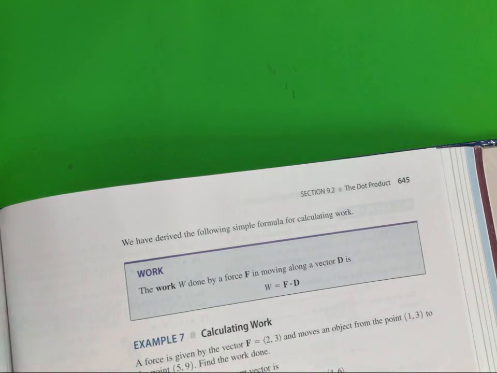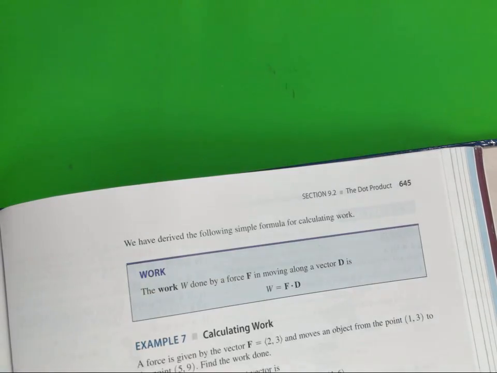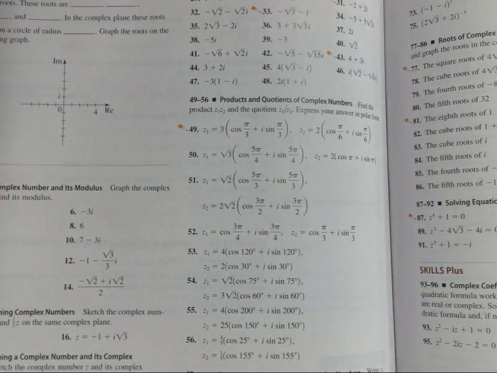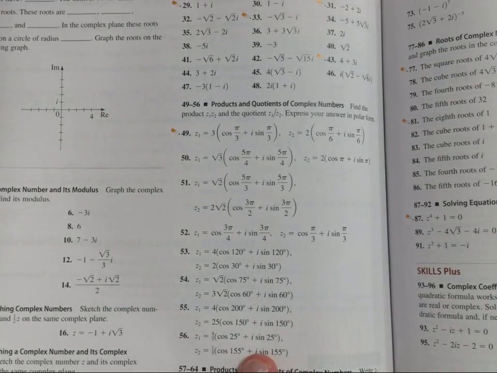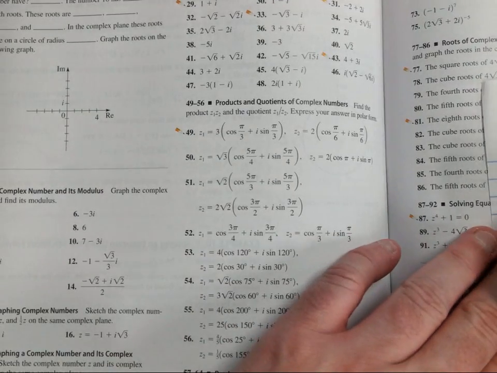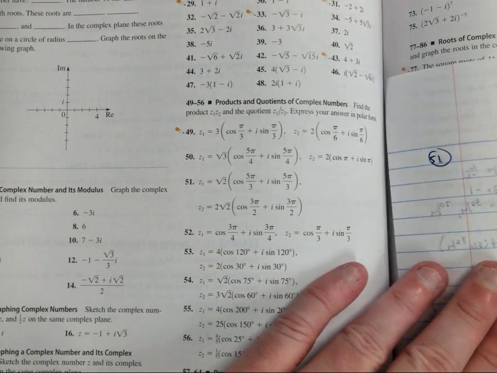Let me show you why it is what it is. If you got different answers, I'm going to show you why. Number 51. It has something to do with the directions. All right, so let's look at 51. It says find the product of z1 times z2. So we have 51. Let me write this down here.